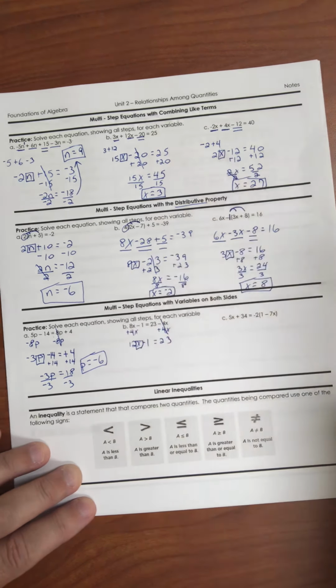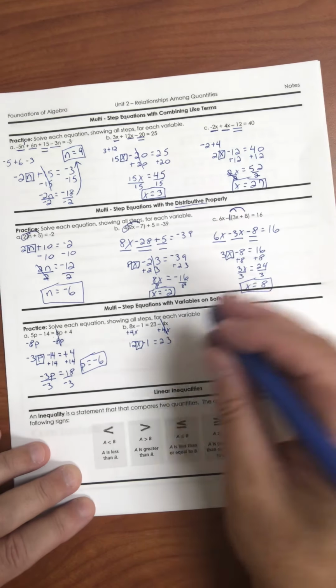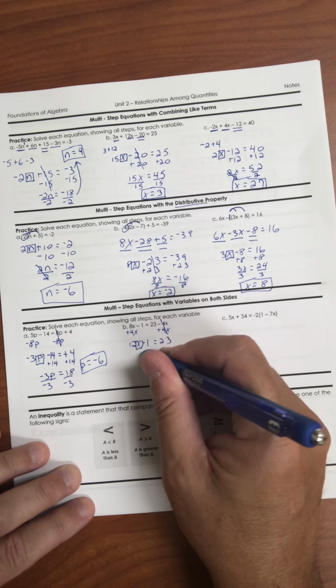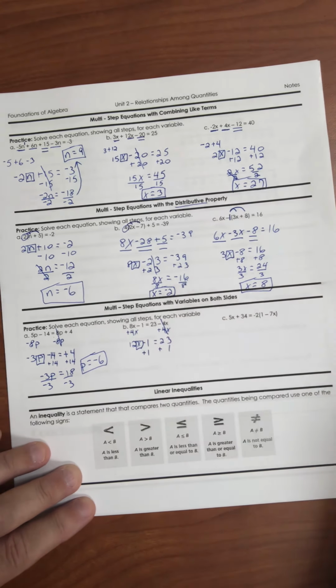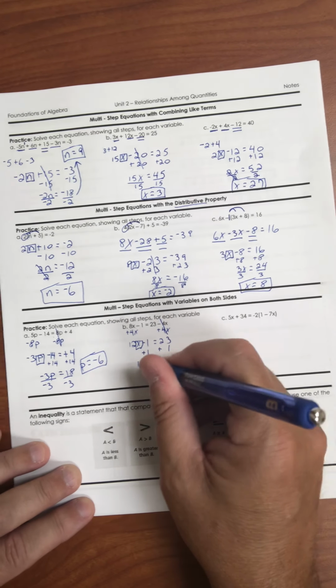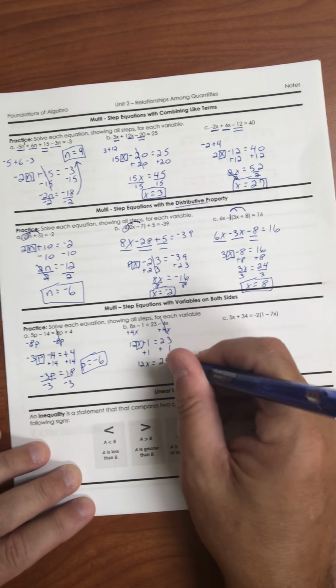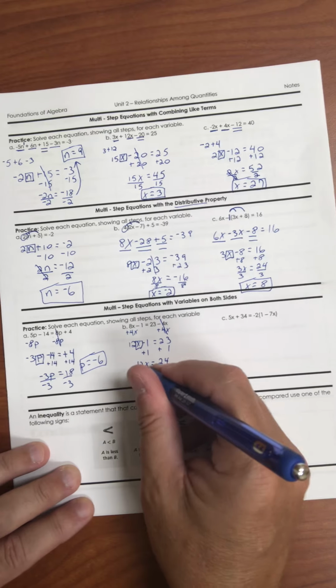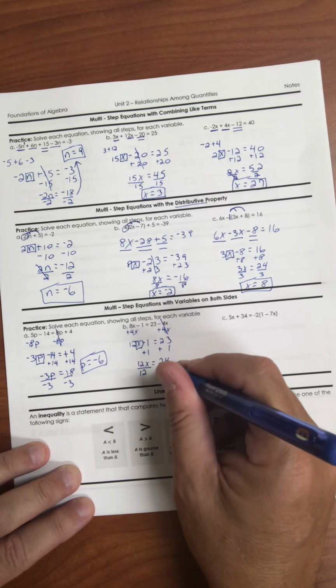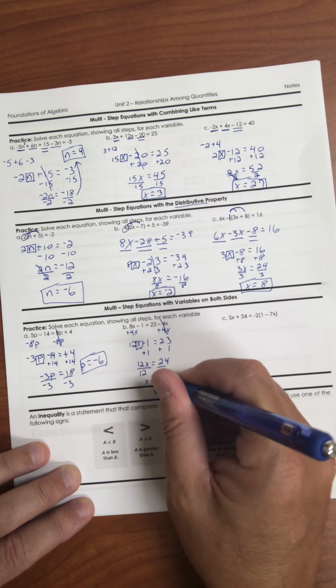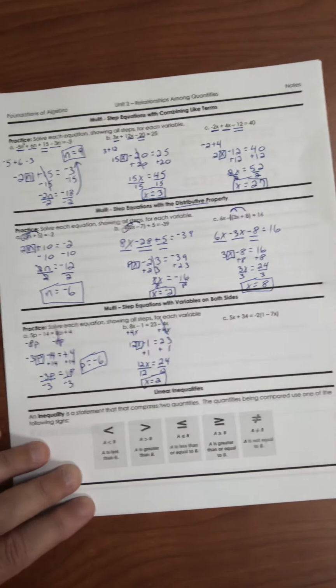And we're back to a two-step equation like we were doing before. Minus 1. I'm going to add 1 to get rid of it. 12 times x. I'm going to divide by 12. X equals 2. Bada bing, bada boom.